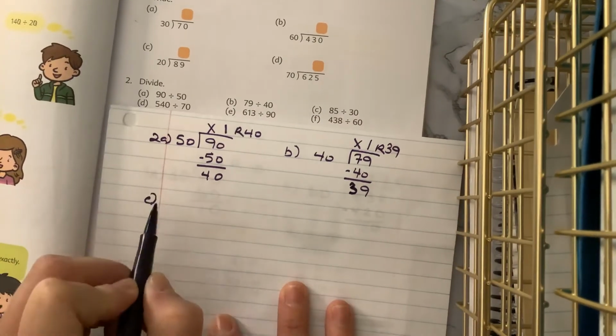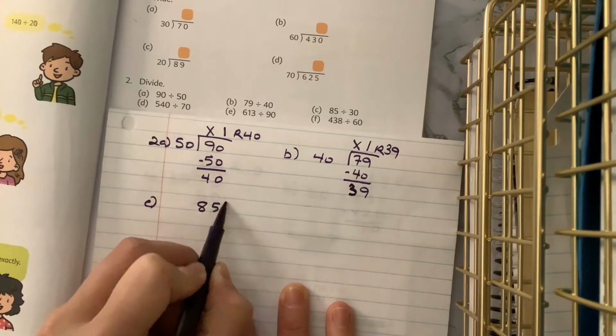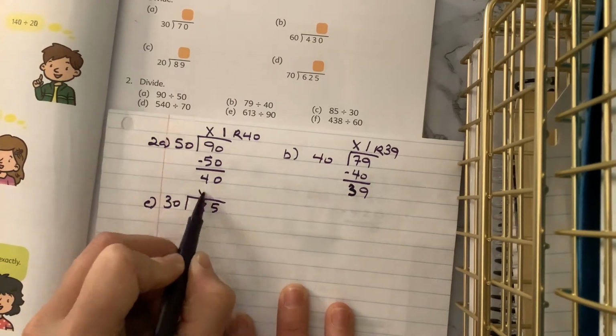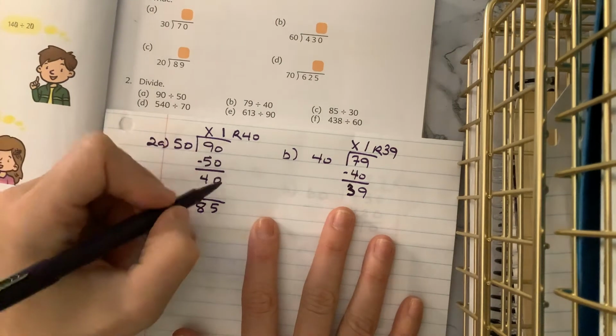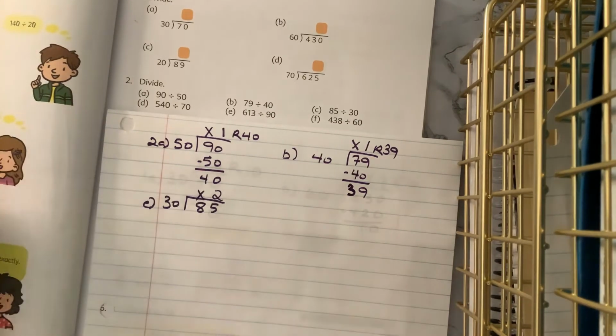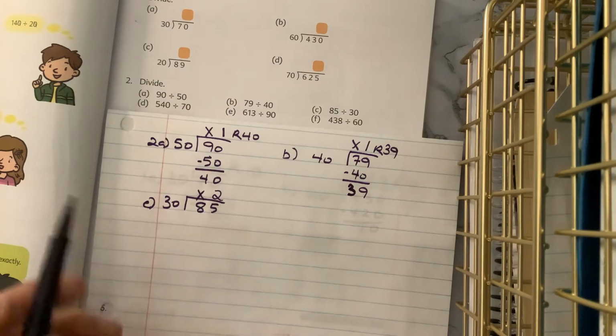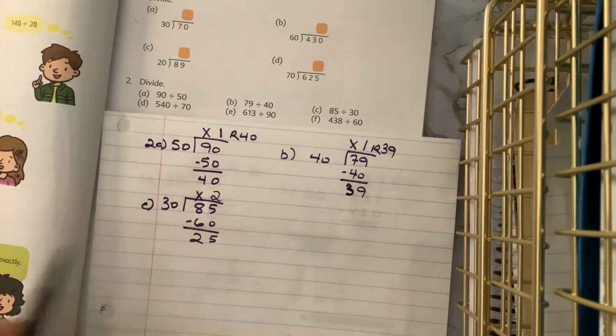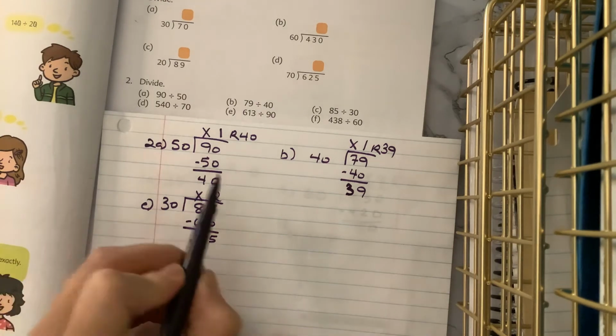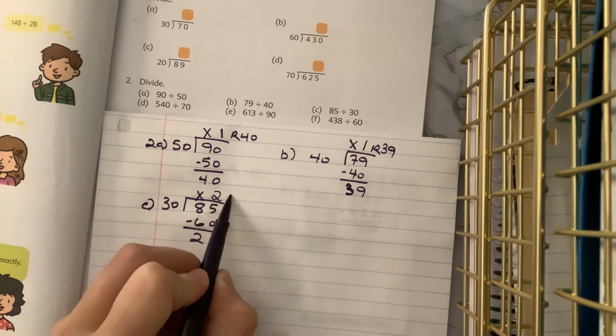C, 85 divided by 30. I cannot divide 8 by 30. I can do 85. Again, 3 times 30 is 90, which is too big. So we're going to do 2. I multiply, I subtract, nothing to bring down, so that's my remainder.